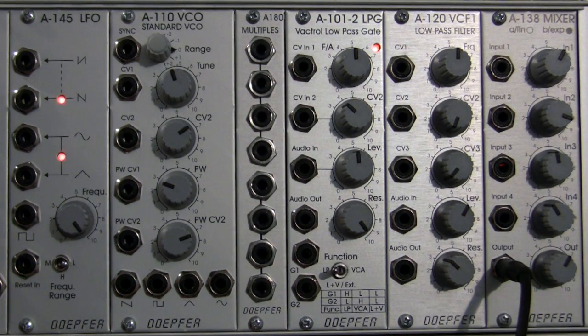The only other thing I'll mention about this filter is that, remember when we mentioned that this one is a 12 decibel filter? Just want to reinforce, this one is actually a 24 decibel filter, so we're going to hear what the difference in that 12 decibel difference between the two filters is going to sound like.